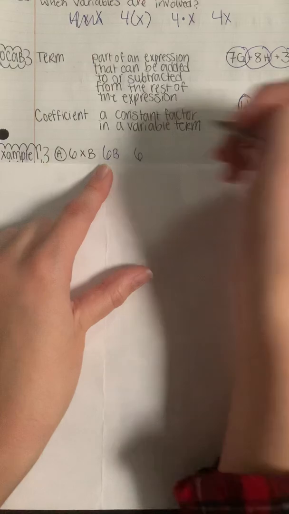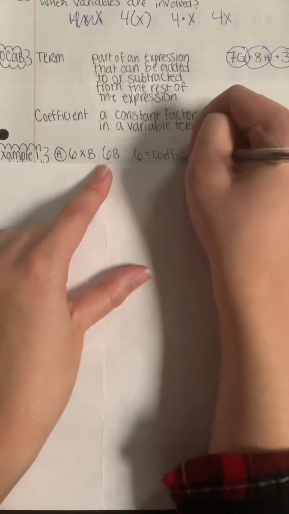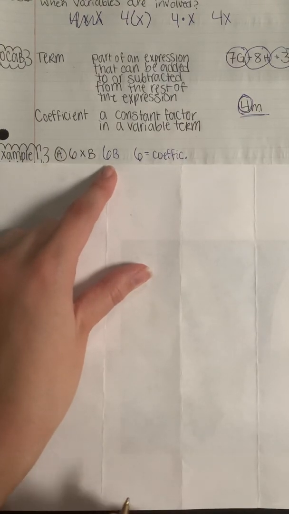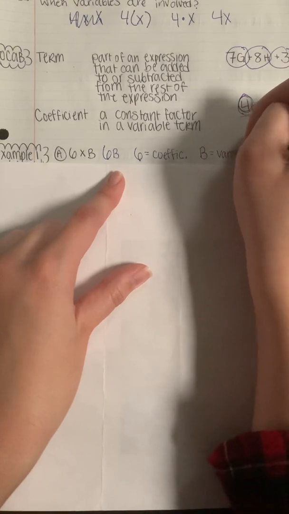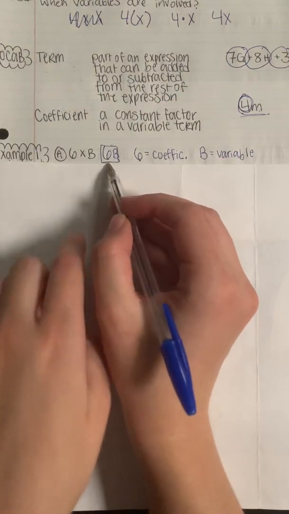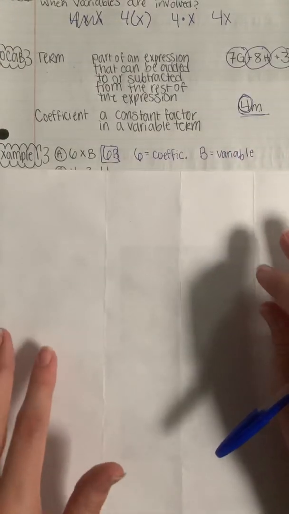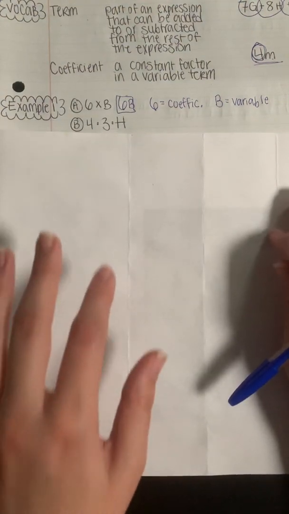So I'm just going to make notes. 6 equals coefficient, and I'm going to abbreviate. B is the variable. We can call this a term. We can also call it a product because I know that when I multiply, I'm going to get the answer to a multiplication problem. So that's how we're just going to go through A through E and kind of understand them better.